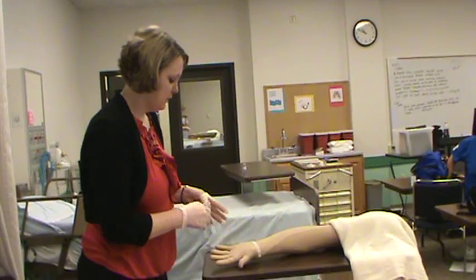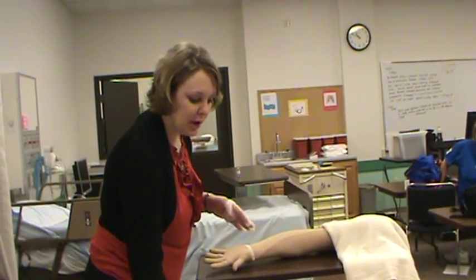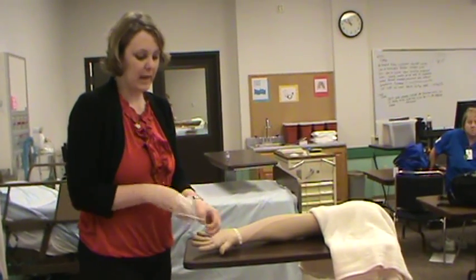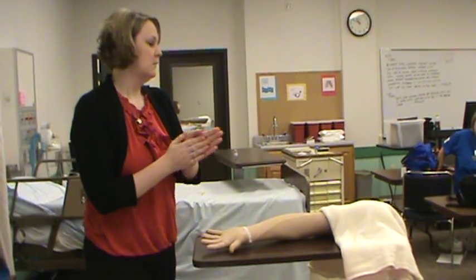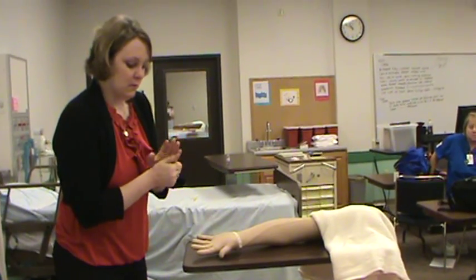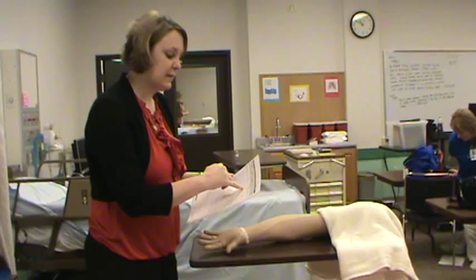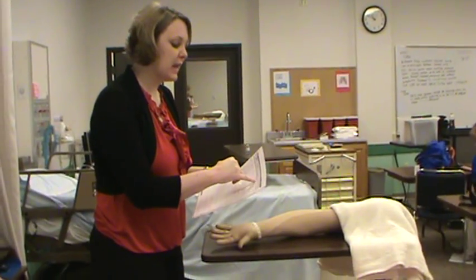Discard equipment in sharps container. So my needle would go in my sharps container, the rest of my garbage. I would take off my gloves and wash my hands. Record the medication properly on the MAR. So again, I will note the time at which I administered the TB test, what site I used, and my initials.